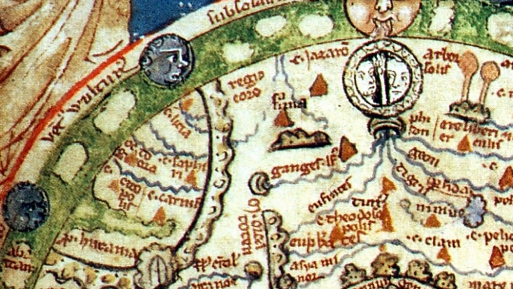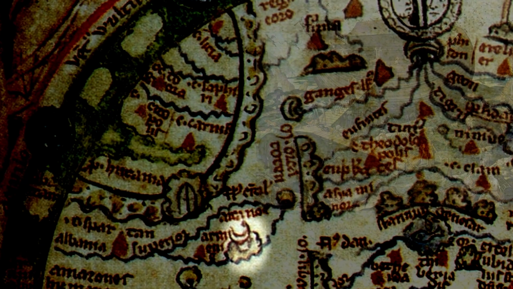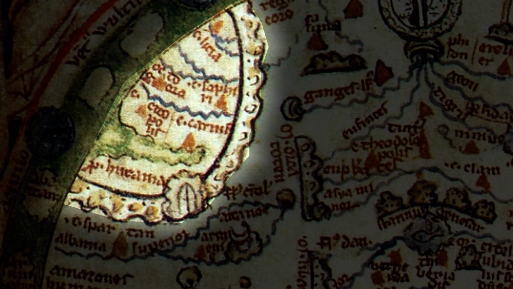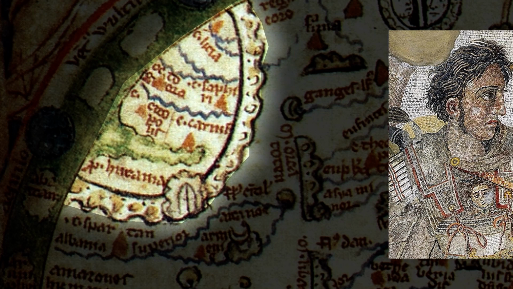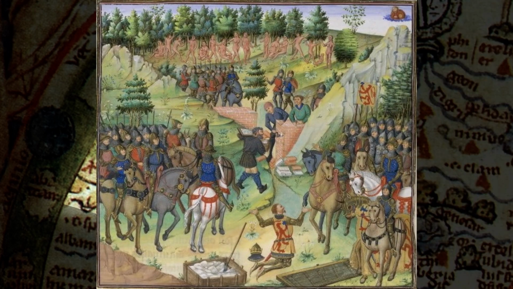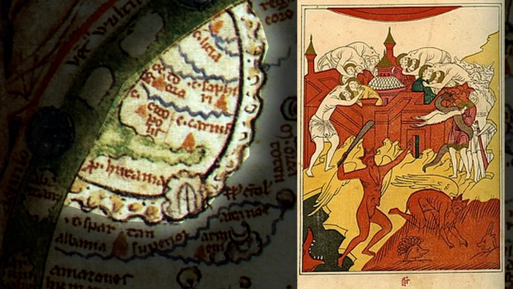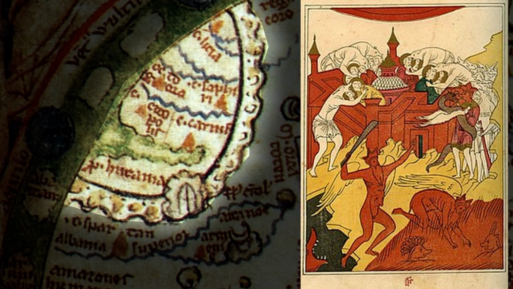Let's move on to the northeast. Here we can find Noah's Ark on Mount Ararat. Left from it we can see some sort of gate, and what appears to be a wall or mountain chain. This is a reference to the story of Alexander the Great, who reportedly imprisoned Gog and Magog somewhere in this region. Christians believed that those two would break out from their enclosure as soon as the Antichrist would appear.